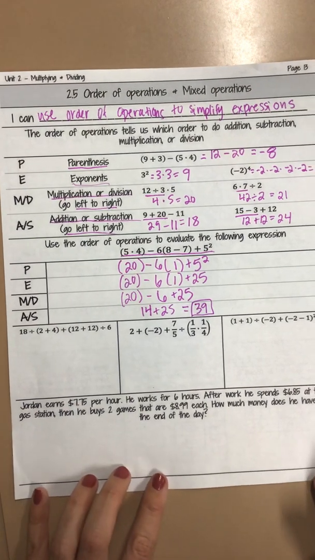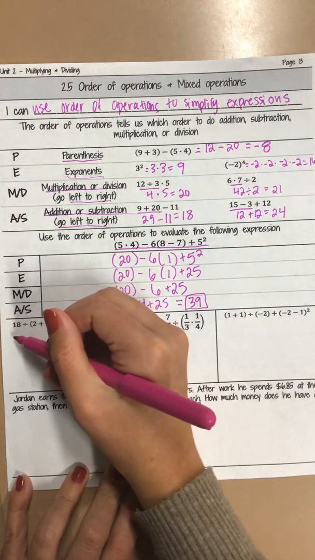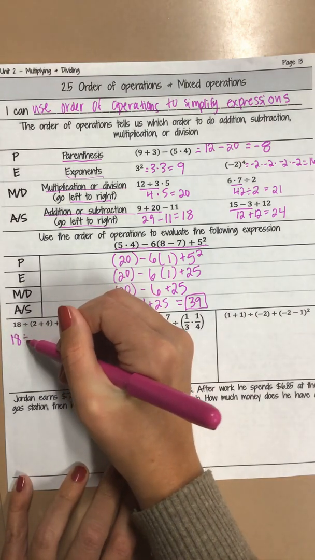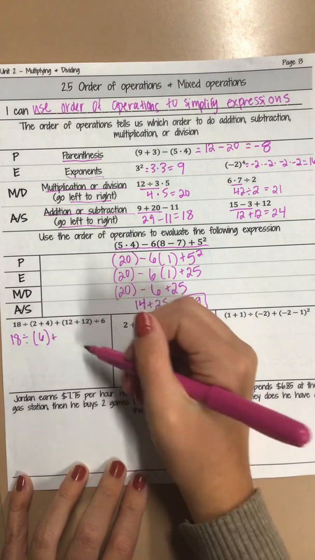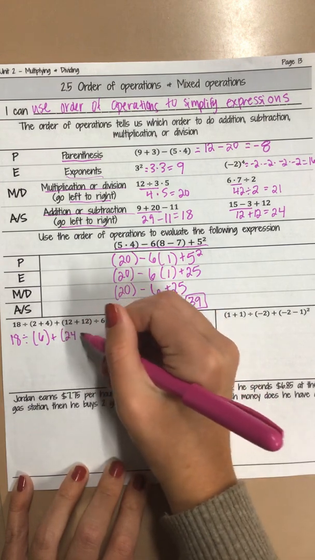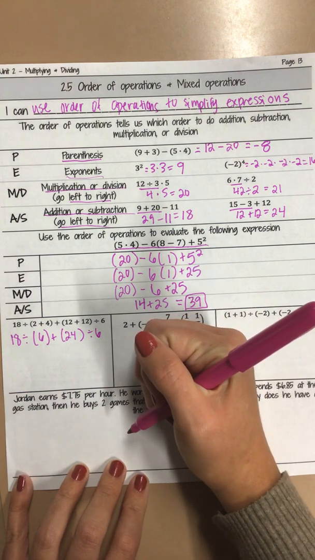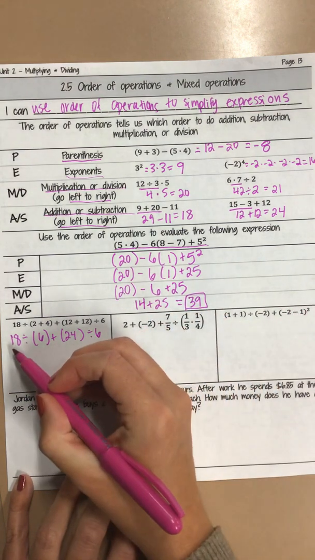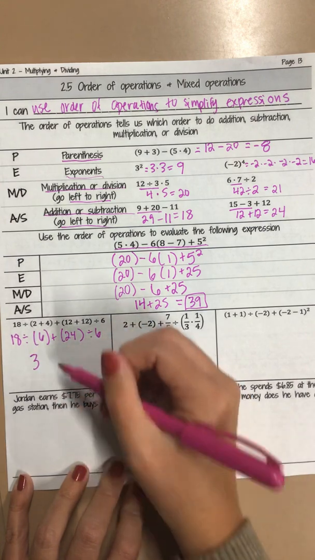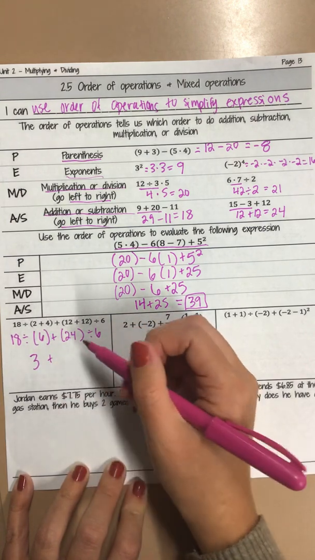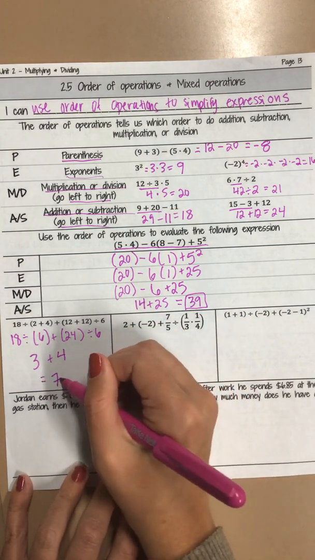Then we have some more practice to do. We're going to do what's in parentheses. So I'll keep my 18 divided by 2 plus 4 is 6. Plus 12 is 24. Divided by 6. Then I'm going to multiply or divide. 18 divided by 6 is 3, plus 24 divided by 6 is 4. Add them together, and I get 7.